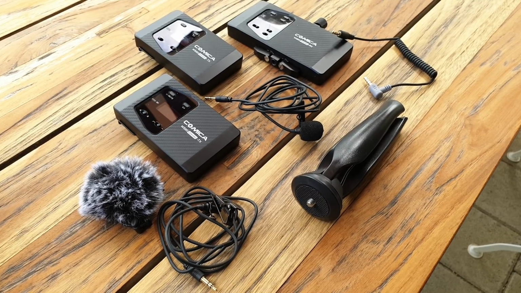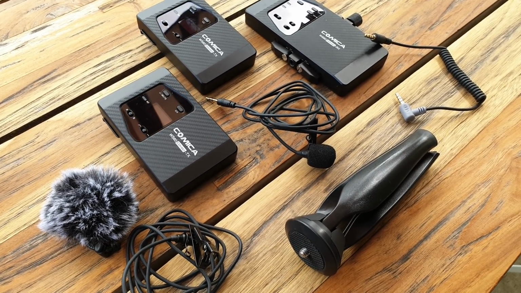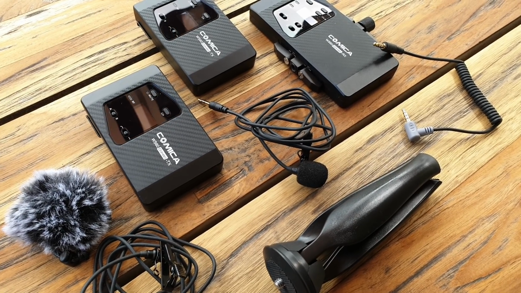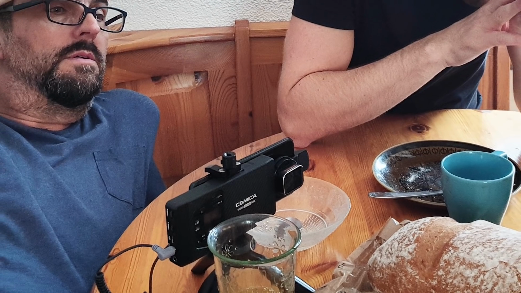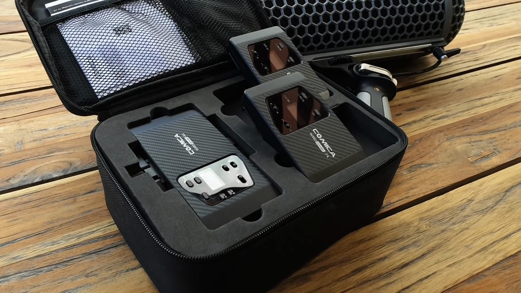For our last episode of Silent Eye, I used this Comica dual wireless clip-on setup. It's designed to be used with smartphones, and it plugs directly in, and the receiver box attaches to the phone. The one downside is that it mixes the two mics into one audio track. And the transmitter connects pretty quickly to the receiver, which is plugged into the S9.